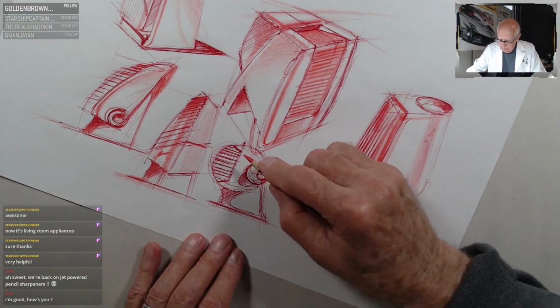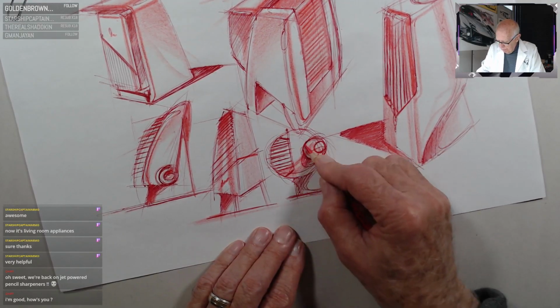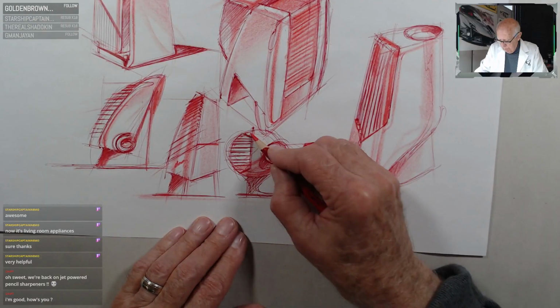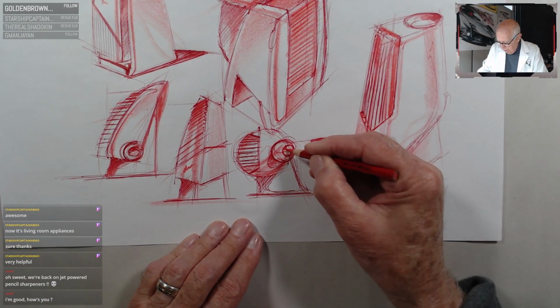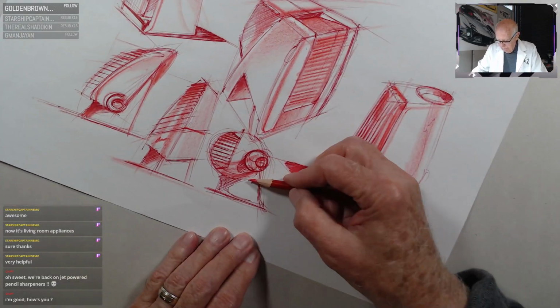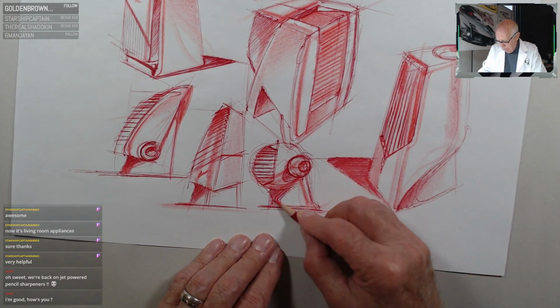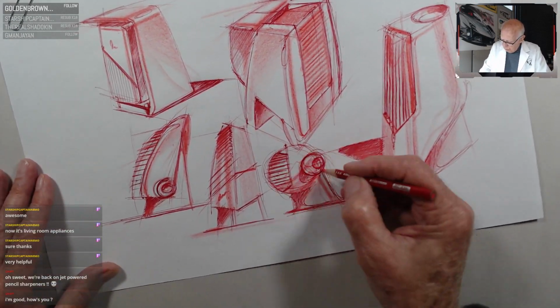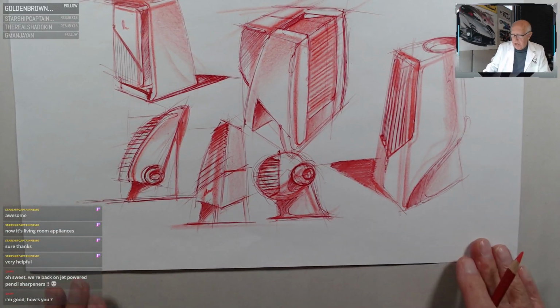Again, a bit of tone. Get that thing to read like a sphere. Real quick animated sketches, just putting some form together, looking at simple shapes and how they'll begin to function.